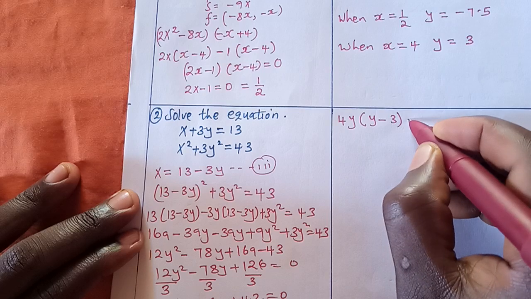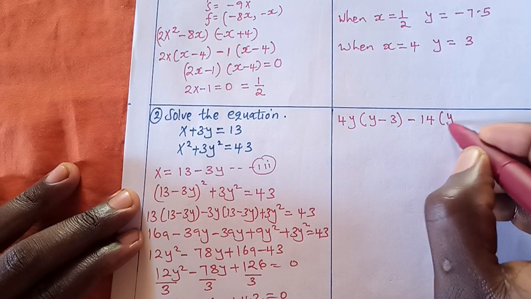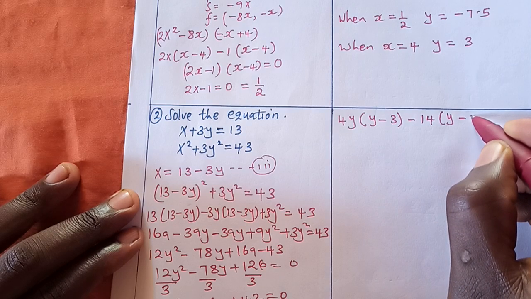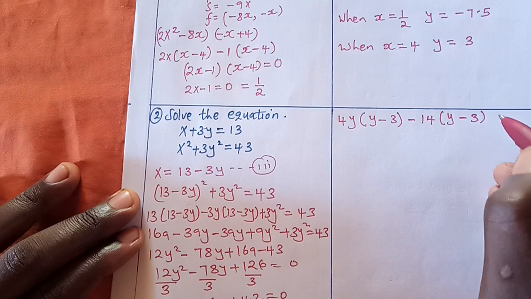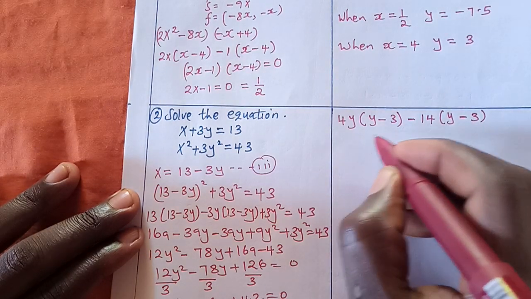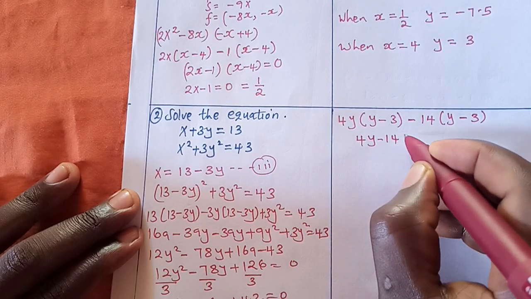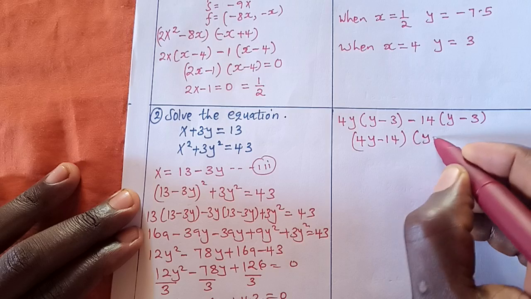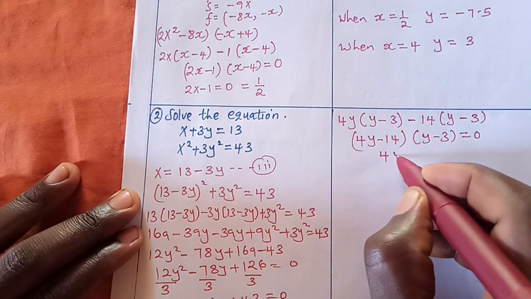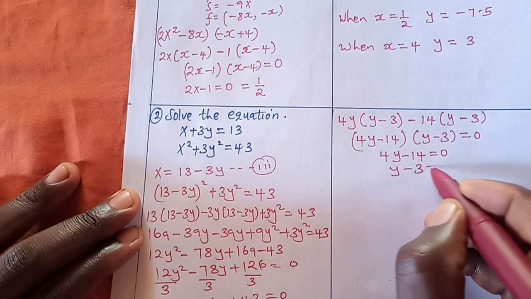In the second bracket, the common factor is negative 14. If we multiply by y and then by negative 3, we shall get negative 14y and positive 42. The two brackets are the same. We say 4y minus 14, multiplied by y minus 3, is equal to 0. So 4y minus 14 is equal to 0, and y minus 3 is equal to 0.